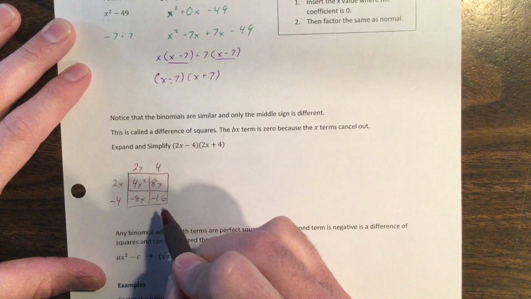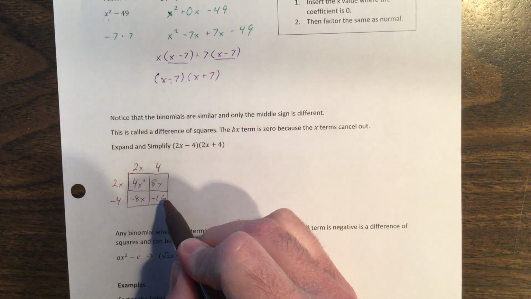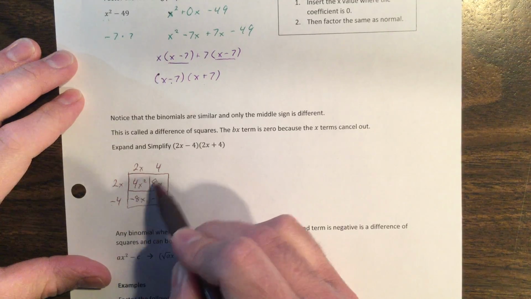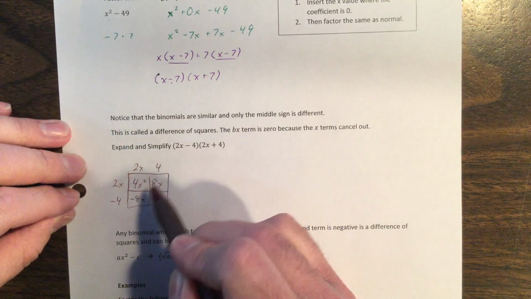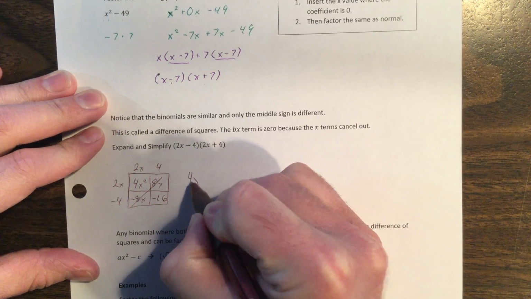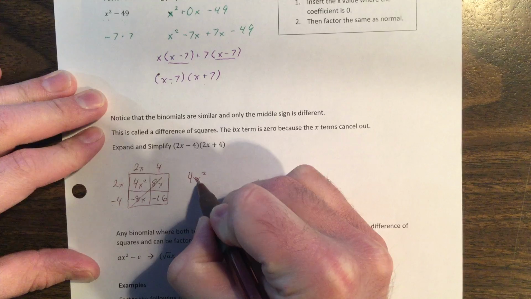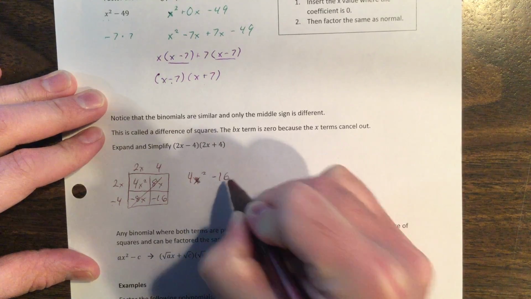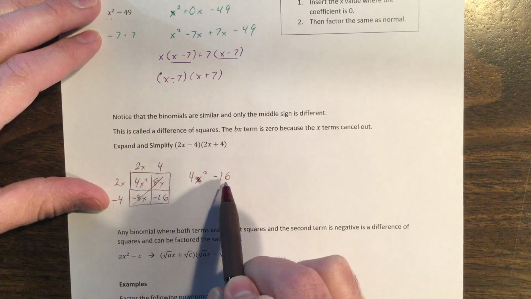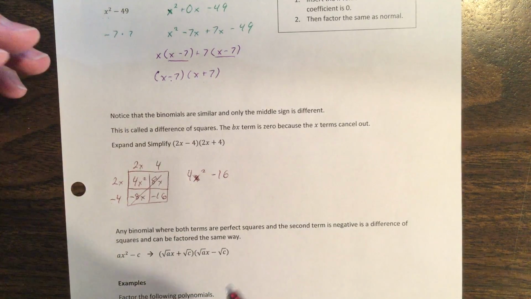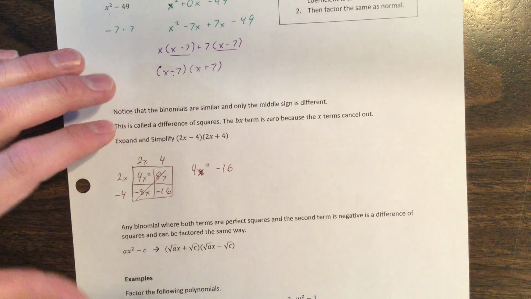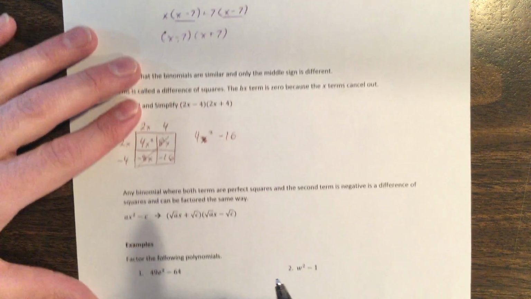So when we multiply 4 and 4 together, 4 times 4 is a perfect square, but we have a negative because one's a negative. This is a perfect square, and these two are exactly the same except one is positive and one's negative. So it actually cancels out, and we get 4x squared minus 16. Both are perfect squares. One is positive, one is negative, and this is again what we call a difference of squares. It's a bit of a different way of solving there.